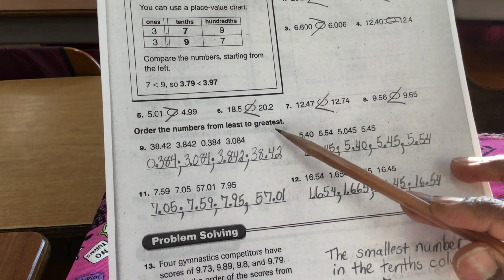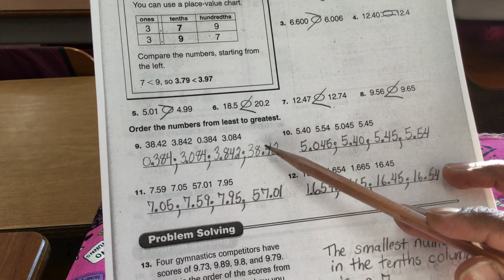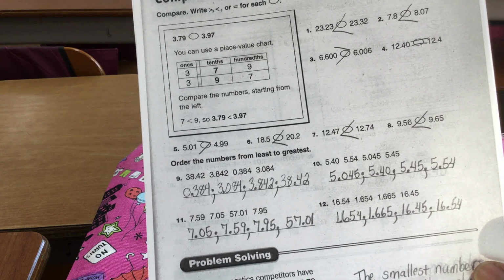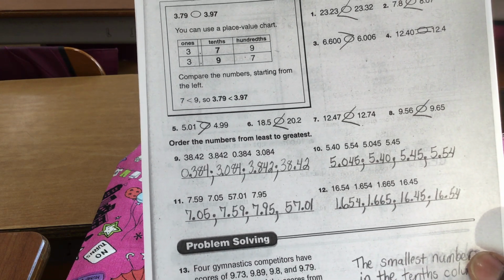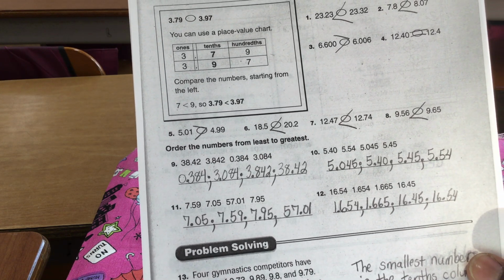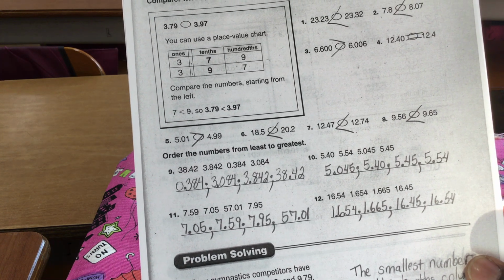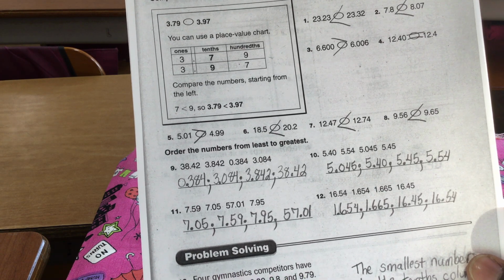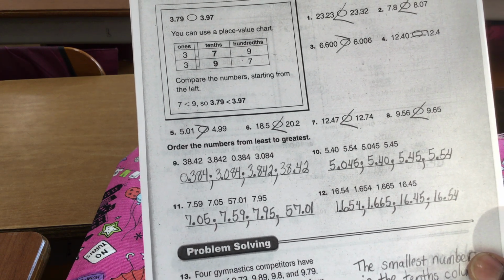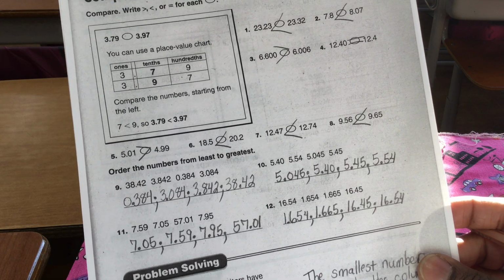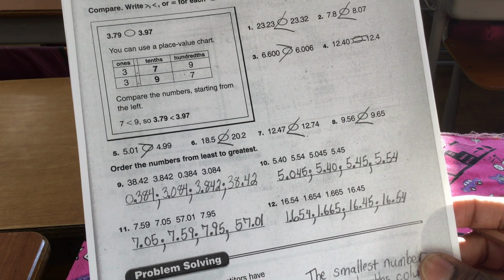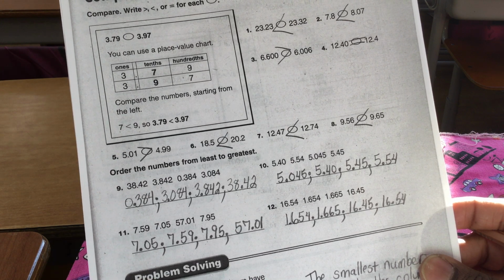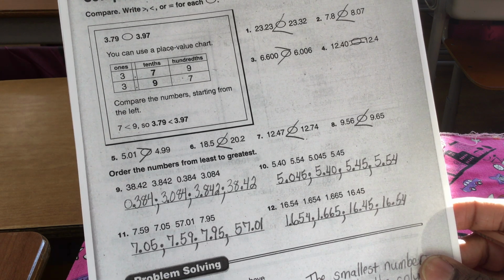For the next part, you had to order the numbers from least to greatest, smallest to largest. Number 9, 0.384, 3.084, 3.842, and 38.42. Number 10, 5.045, 5.40, 5.45, and 5.54.